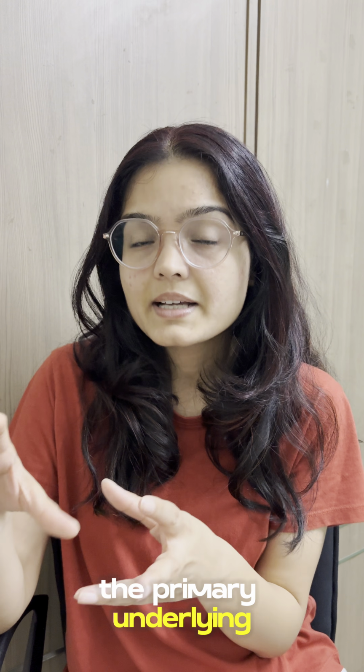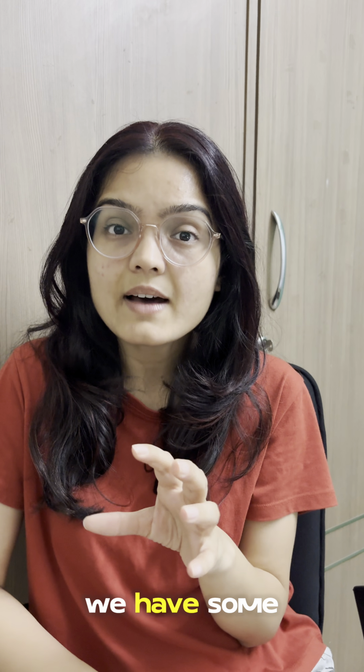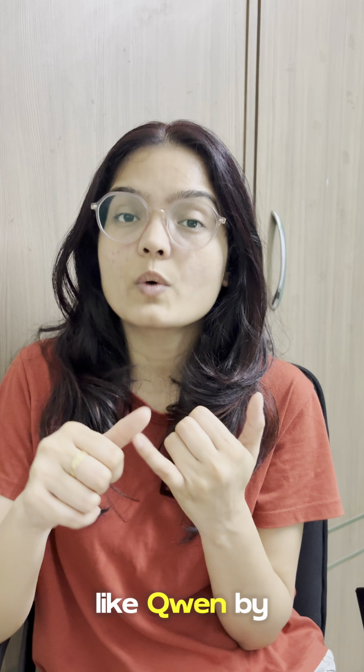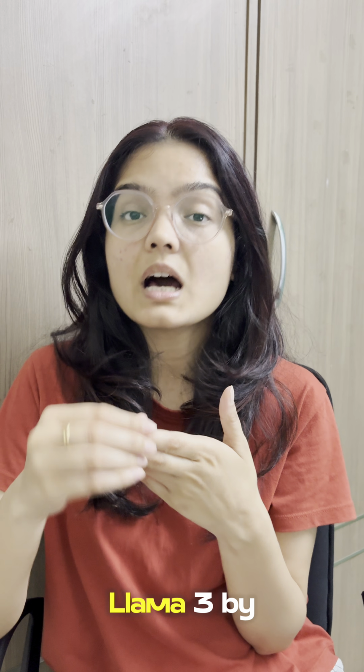The primary underlying technology of these LLMs is the transformer neural network, which enables them to learn long-range dependencies and contextual text meanings. We have some smartly trained LLMs in the market like Qwen by Alibaba, GPT-4 by OpenAI, Claude 3 by Anthropic, Llama 3 by Meta.